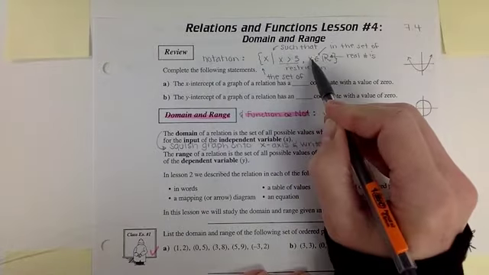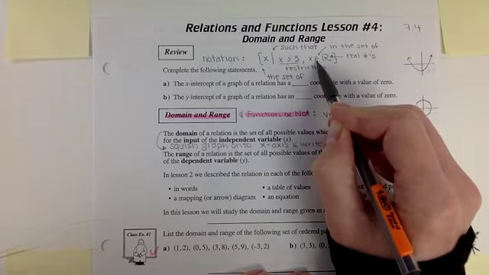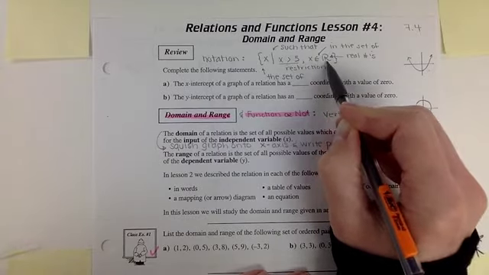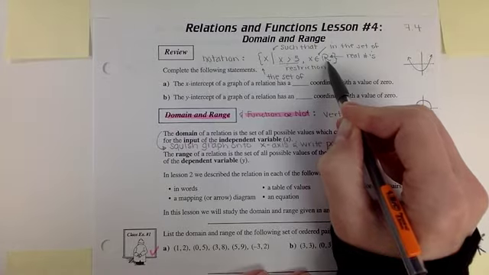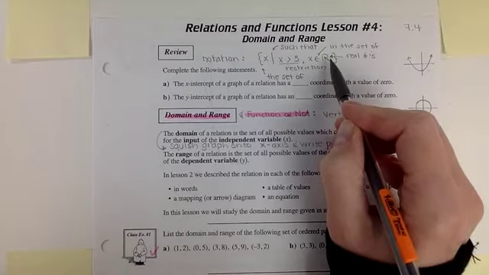And this symbol means in the set of. So X is in the set of, and then this is real numbers. It could be whole numbers. It could be integers. You'll see some more of that. So come back to this when you need to.